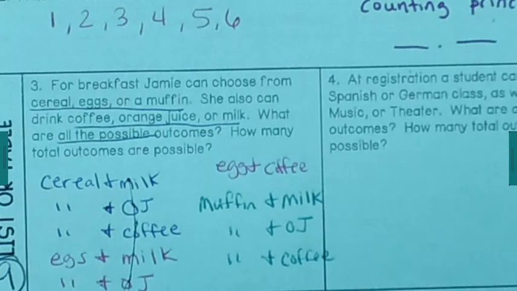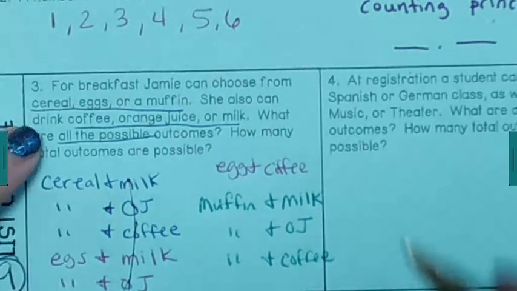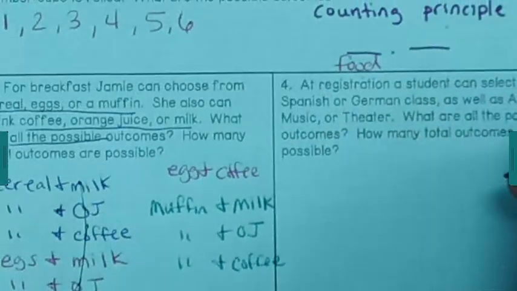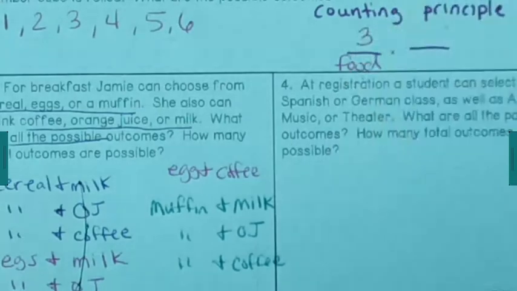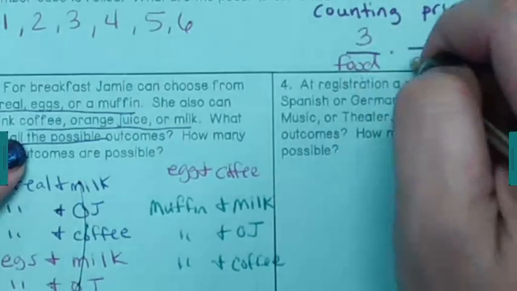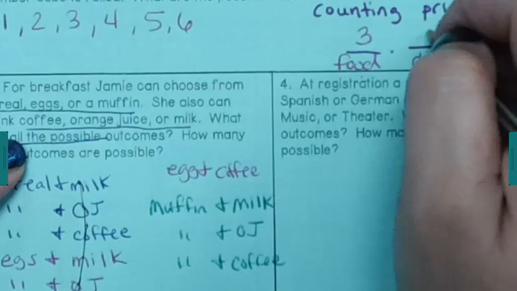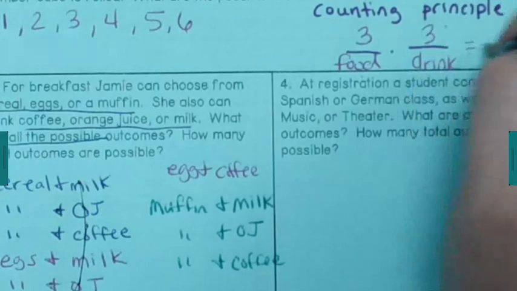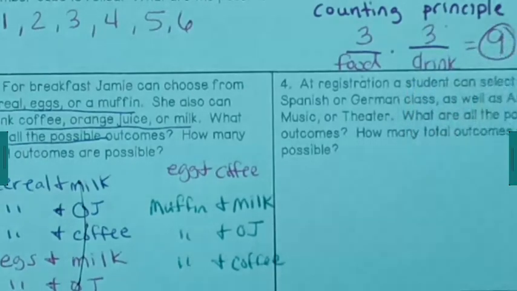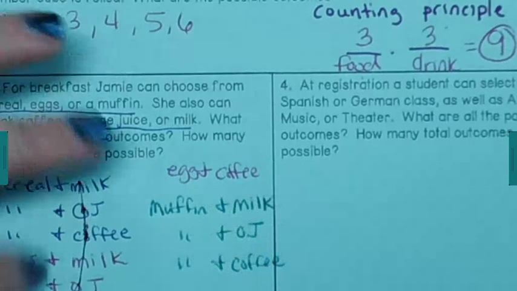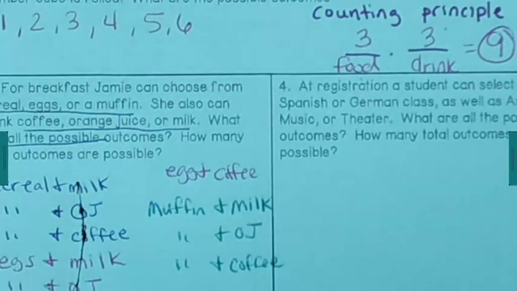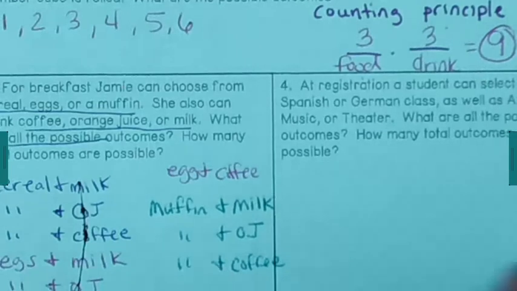Super, super easy. So my first category was food. How many options for food did I have? 3. My next were all drinks. How many options for drinks did I have? 3. Orange juice, milk, coffee, 3. So it equals 9. When I listed them, did I get 9? Yes. So if it wants you to make a list, you have to write them out. If it just wants to know how many, don't write it out. Just do the counting principle.